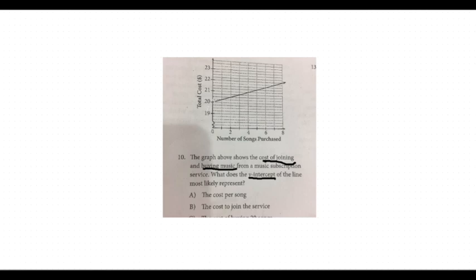Y-intercept is what? The point at which the line, your graph, your linear equation crosses the y-axis, or we can say it's the point where your x value is 0 and obviously you have a y value. And this is it right here. On our line, we can confirm our x value. What's on the x-axis? This is the other thing that you have to pay attention to. The x-axis tells us the number of songs purchased, and on the y-axis is the total cost. So where's the y-intercept? The y-intercept is right here.